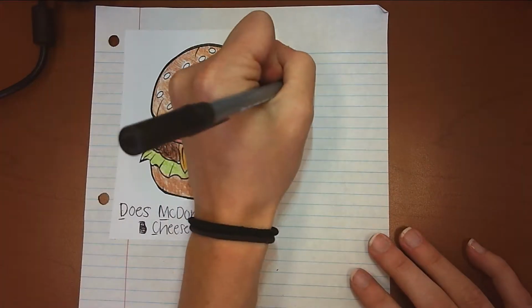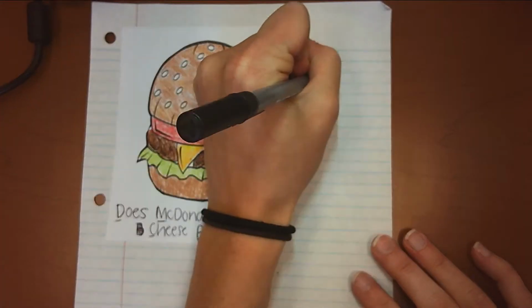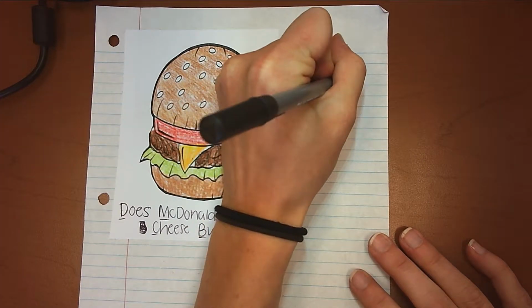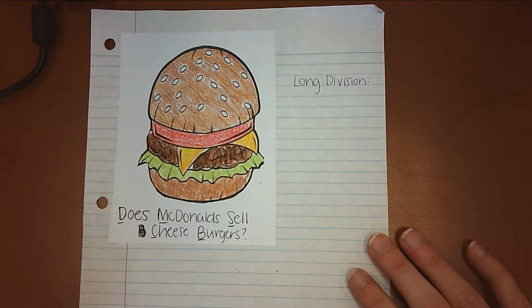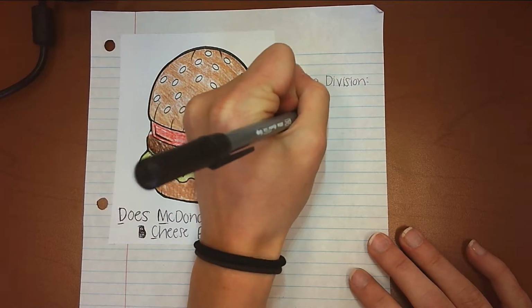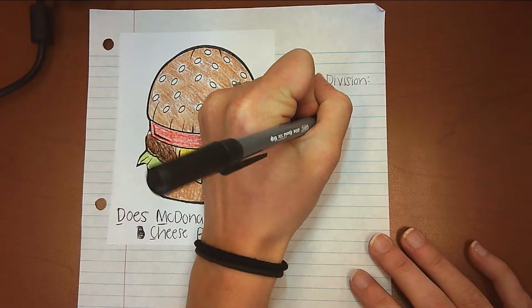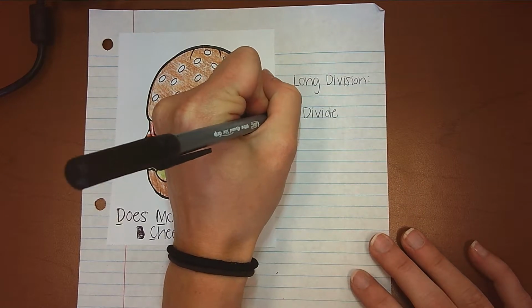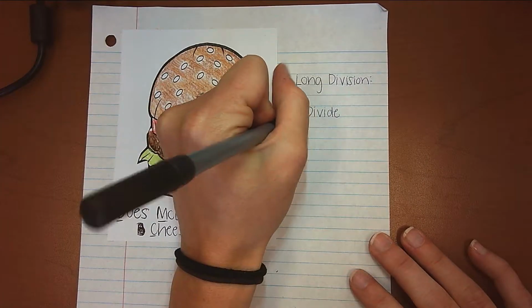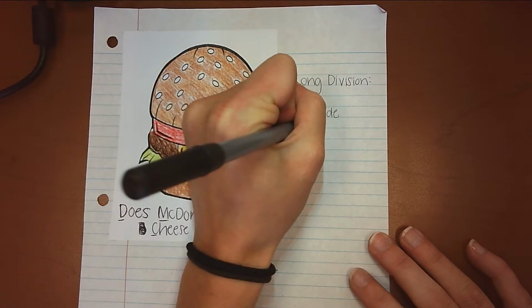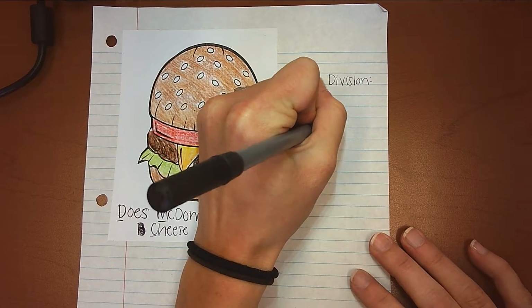When we're doing long division, I'm going to write this on my paper. We have 5 steps. The first step is to divide. The D in does stands for divide. The M in McDonald's, the next step, stands for multiply.